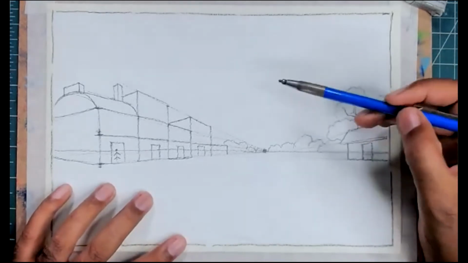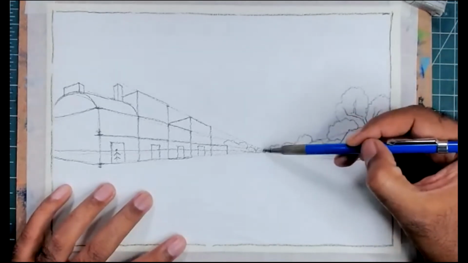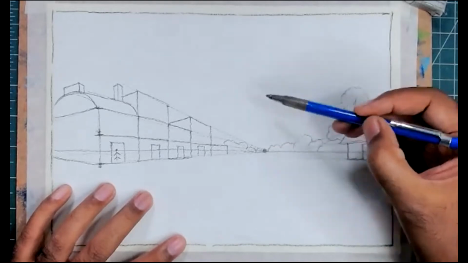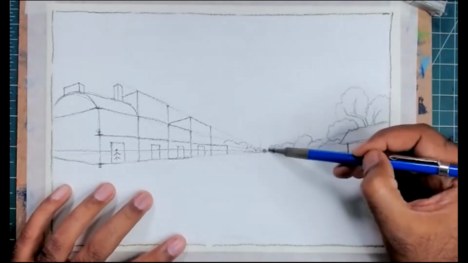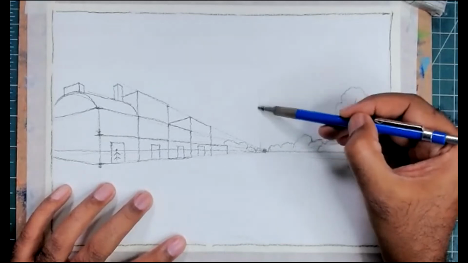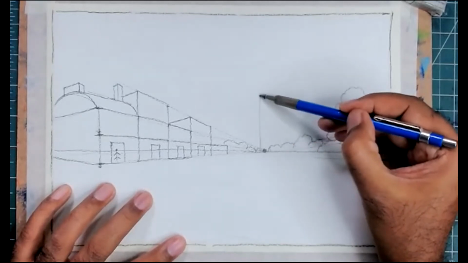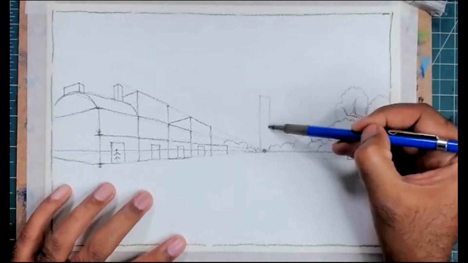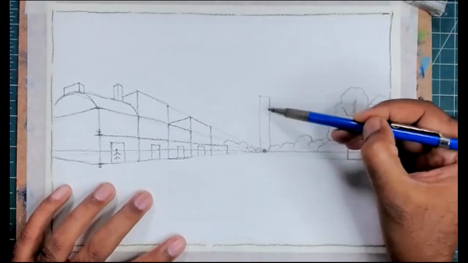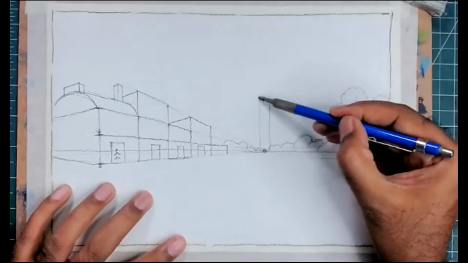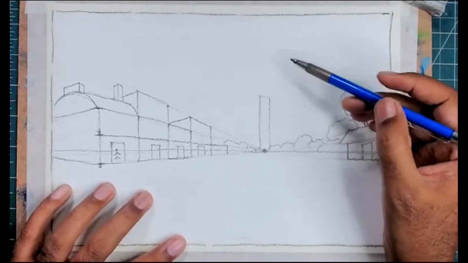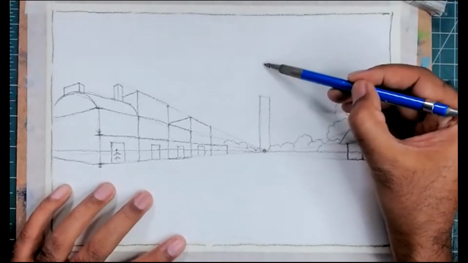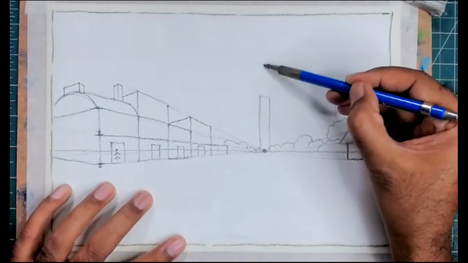So in the middle, or the place where we have that vanishing point, I'm going to make a tall building. Okay, so this is really a big and tall building. So making this is quite easy, and just a kind of rectangle I'm doing. Then the middle top, I'm just putting a point.